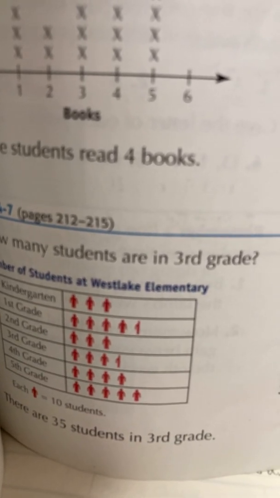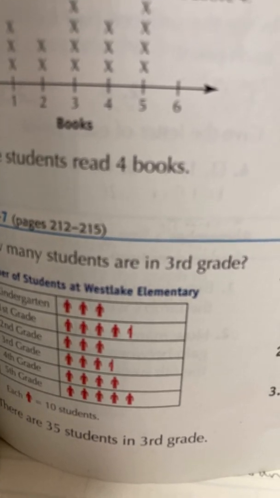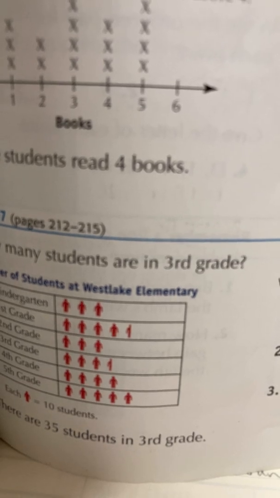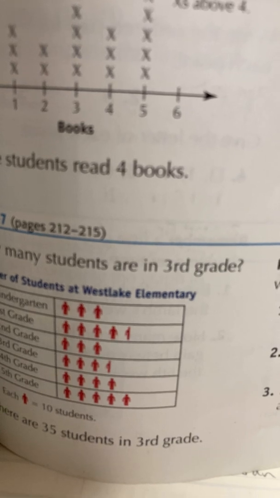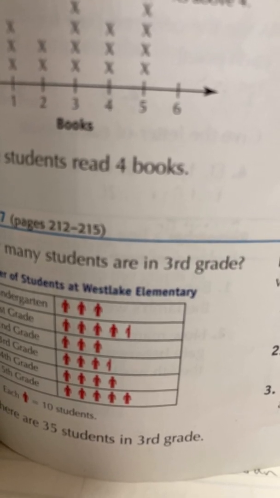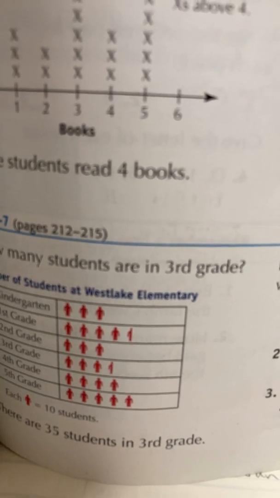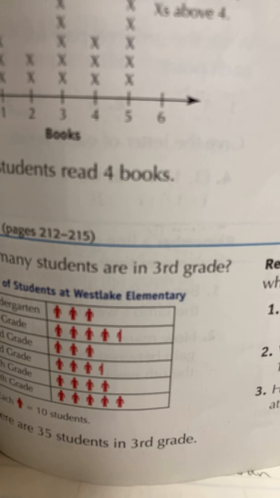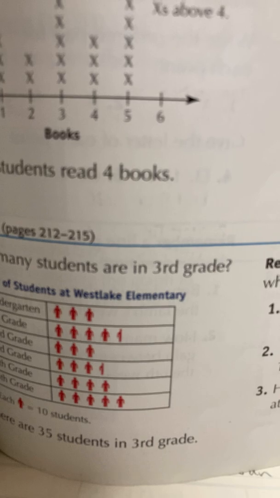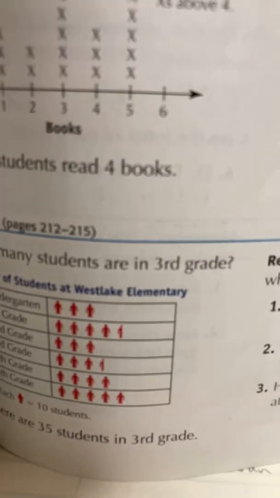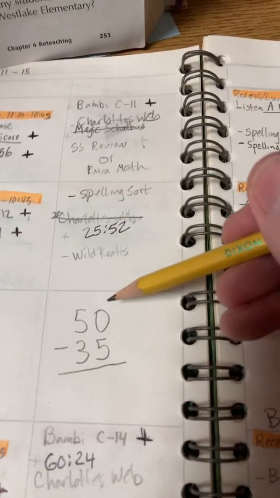So 5th grade has 1, 2, 3, 4, 5 tens. 5 tens would be 50, wouldn't it? 5 tens would be 50. Okay, 3rd grade, we have 3 tens and then a half of a 10. Well, what's half of a 10? Half of a 10 would be 5, wouldn't it? Okay, so what you're going to do is you're going to do 50 minus 35, because how much more means subtract. Okay, so you've got yourself a subtraction problem.